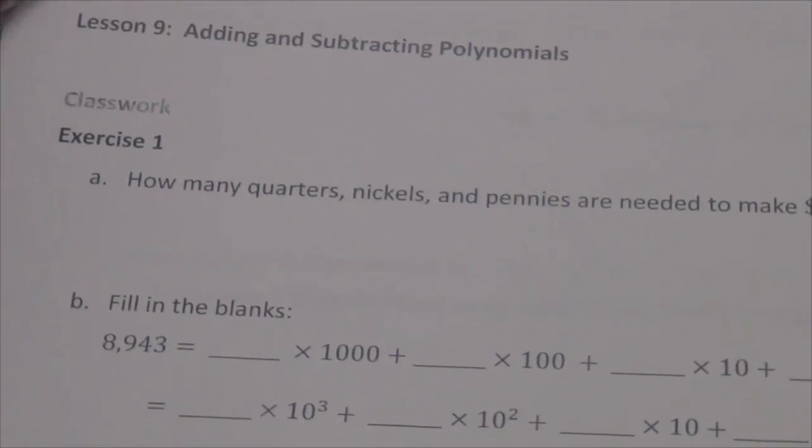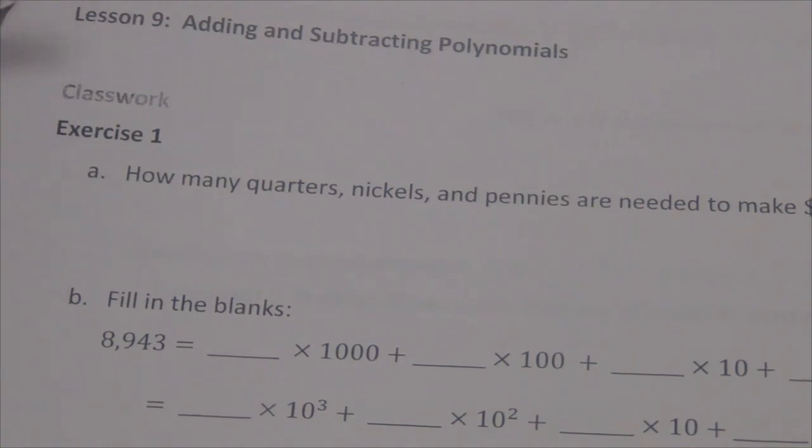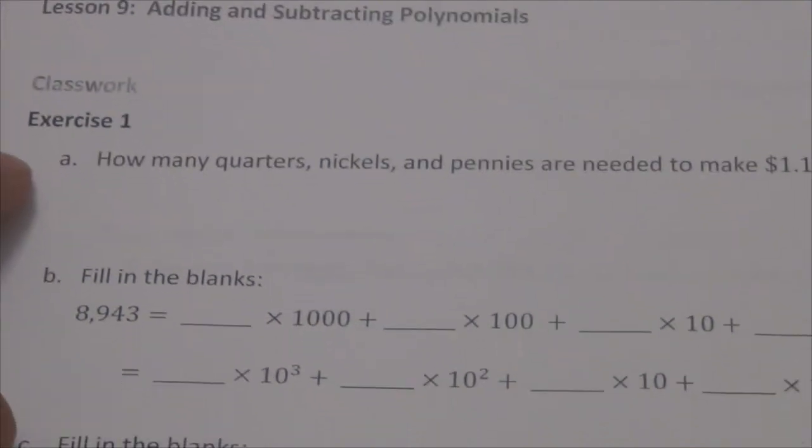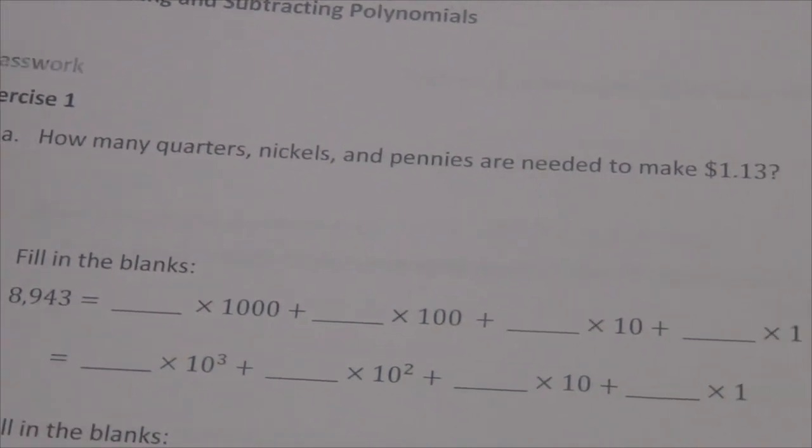Okay, so welcome to learning intention number 9, aim number 9, lesson number 9, however you want to call it. It says, how many quarters, nickels, and pennies are needed to make $1.13? So basically we have different answers for that.